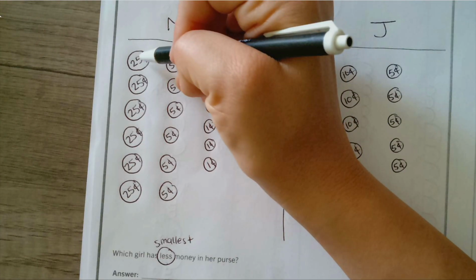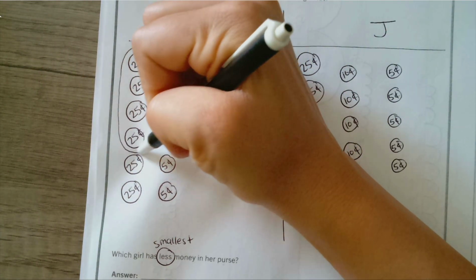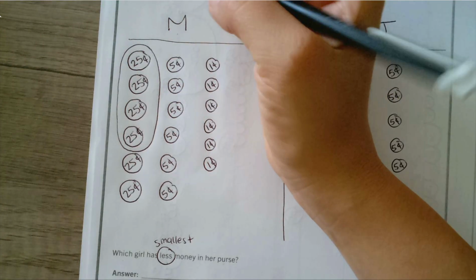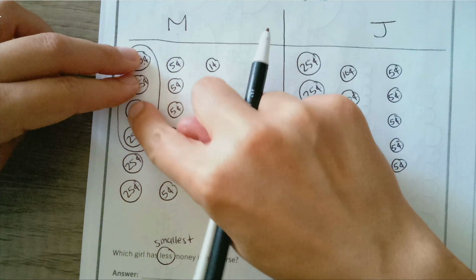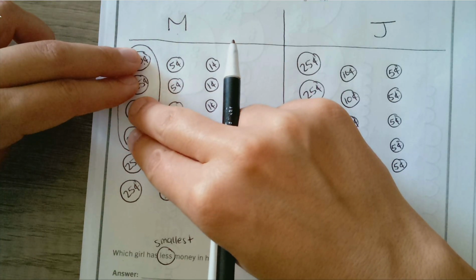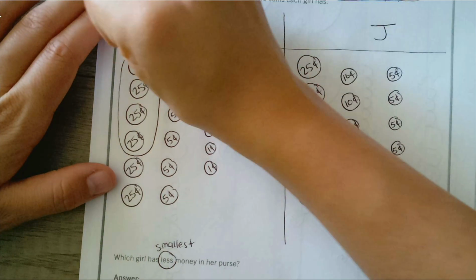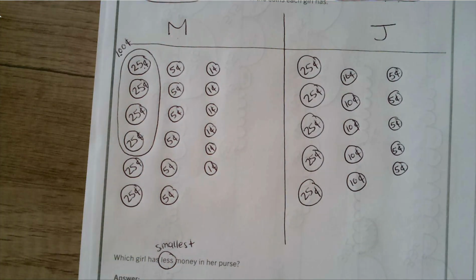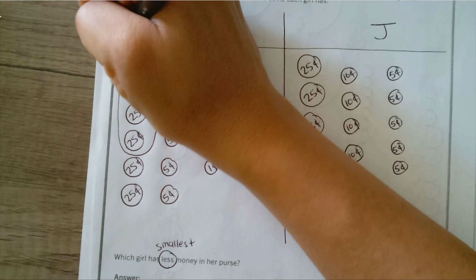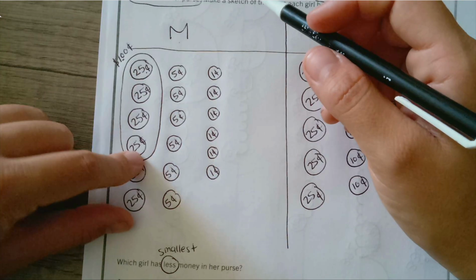So I can go ahead and circle 1, 2, 3, 4 quarters. And that's going to give me $1 because 25 plus 25 is 50, and 25 plus 25 is 50, and that's going to give me 50 plus 50 is 100. And I know that 100 cents also equals $1. So I have $1 here.